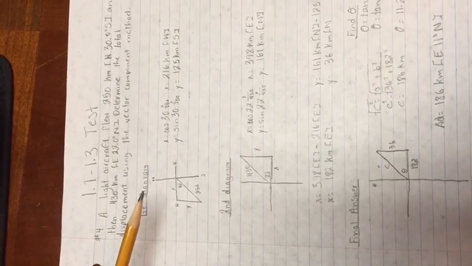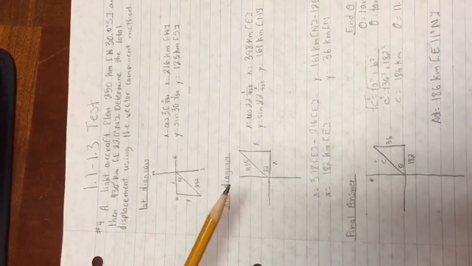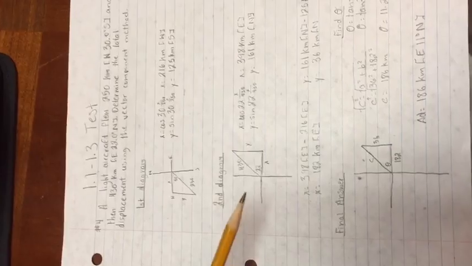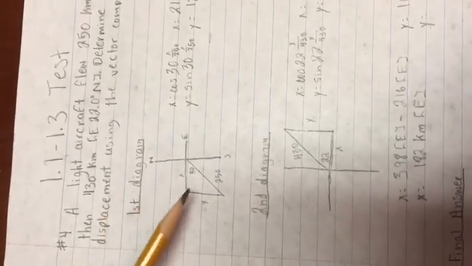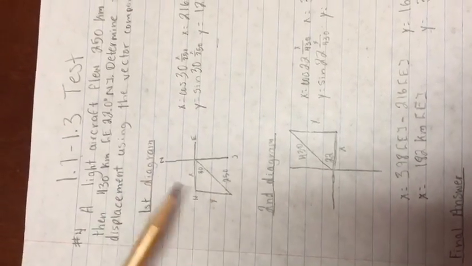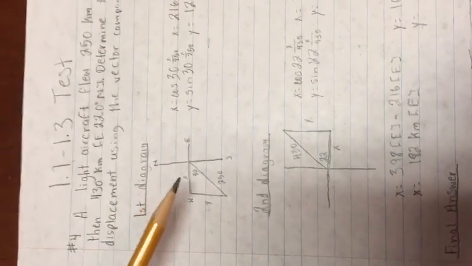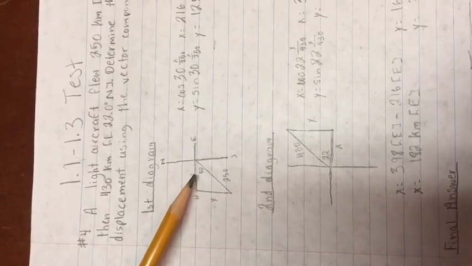In order to solve this question, we have to set it up into 3 different parts. We have to have the first diagram with the first vector component, the second diagram with the second vector component, and then our final answers together. For the first part here, make sure you have your x and y set up right and your coordinates on your plane. Secondly, make sure you have your angle theta in the right place, so 30 degrees.